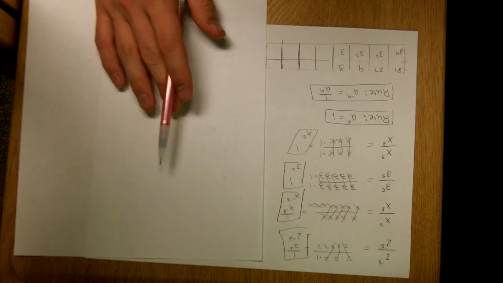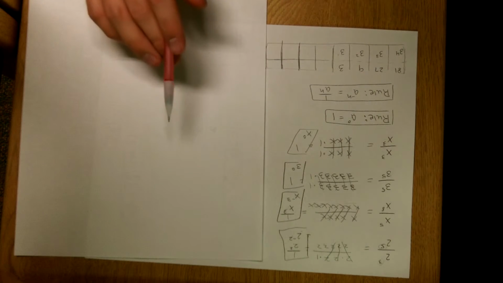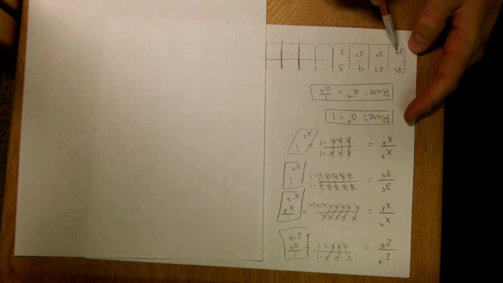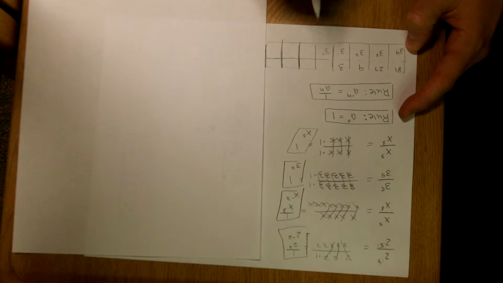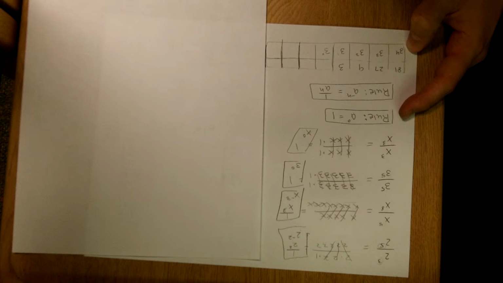Now let's investigate this just really quickly with a table. It's given that 3 to the fourth is 81, 3 to the third is 27, 3 to the second is 9, 3 to the first is 3. So we're seeing the powers are reducing by 1. So the next power would be 3 to the 0. And we know from our rule that anything to the 0 is 1.